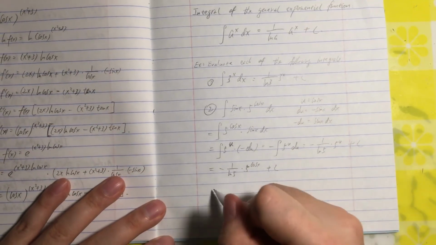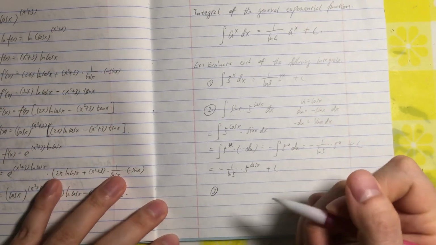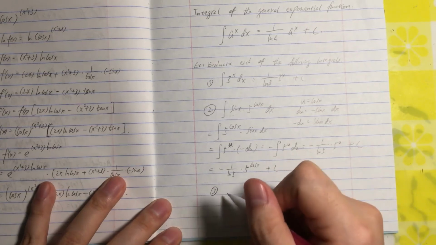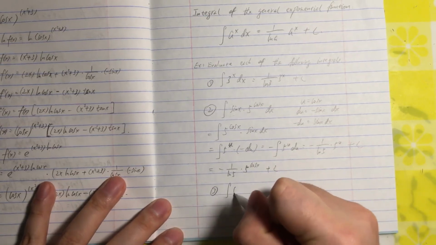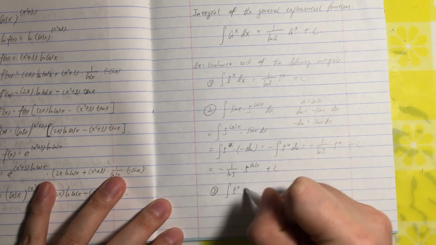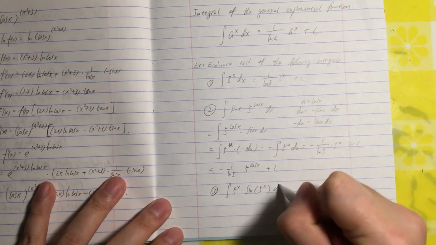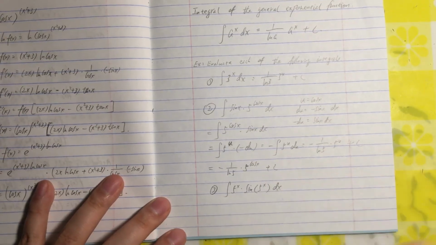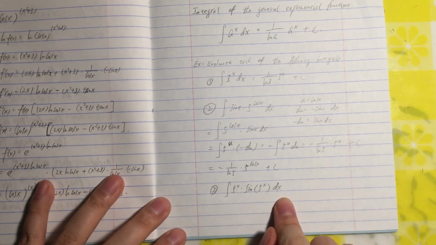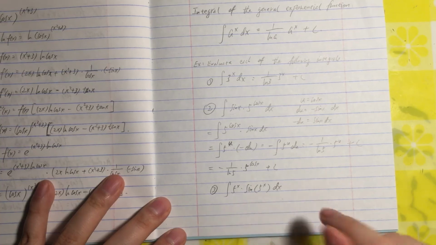Next example. How can we find the antiderivative of the function 5 to the power of x times sine of 5 to the power of x dx? In this function, we are not able to find the antiderivative directly, so think of u substitution.